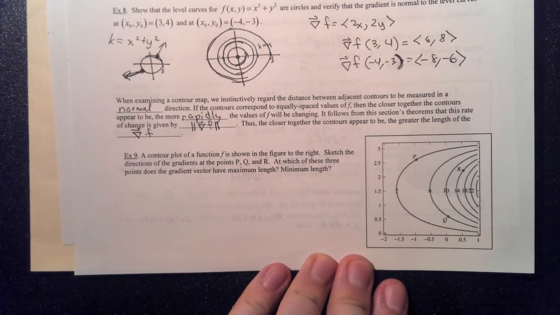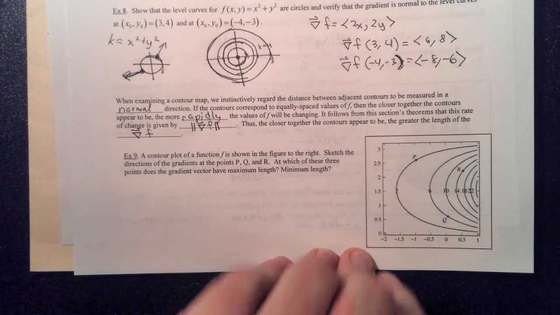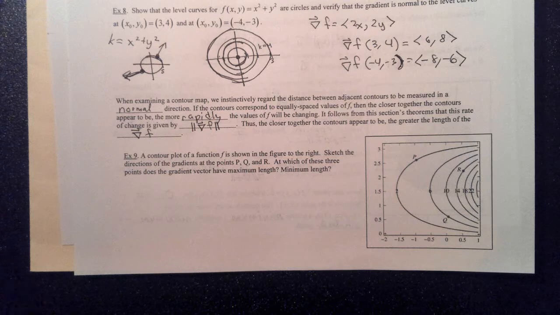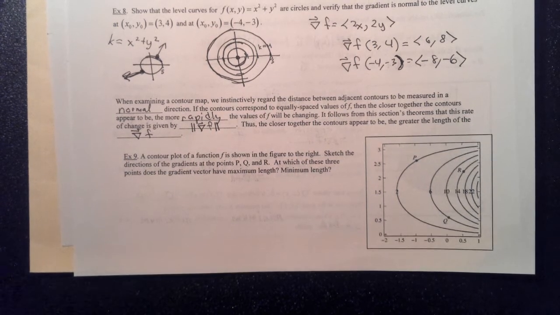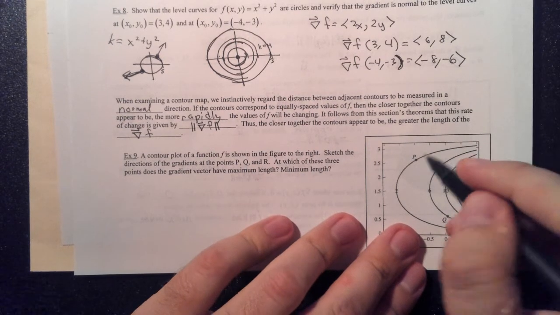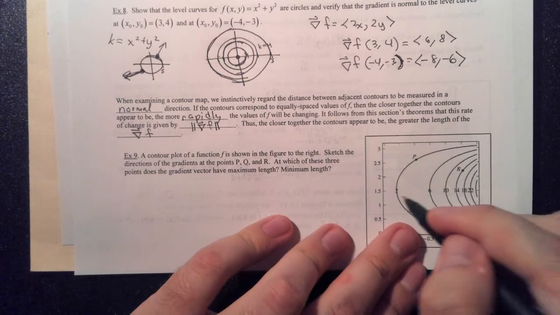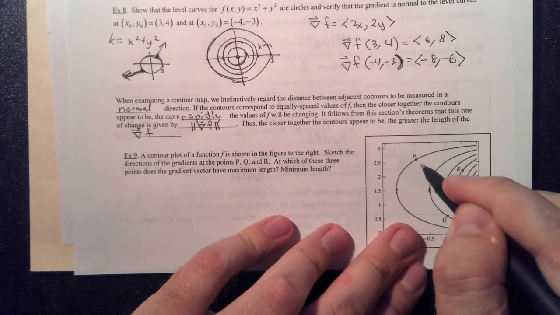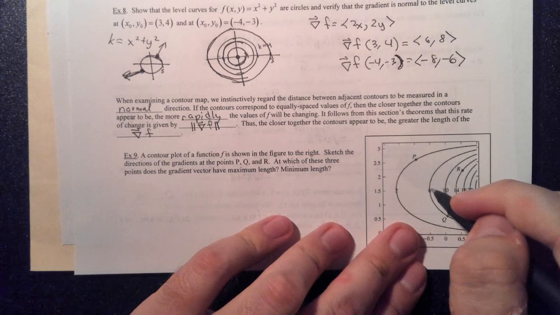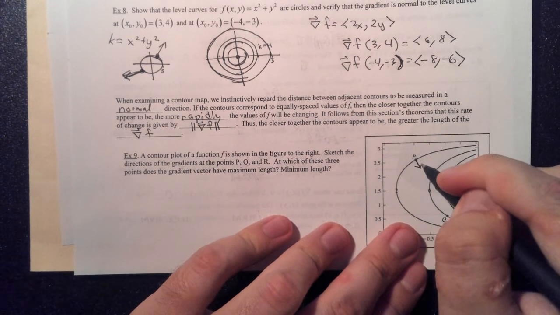So for this contour plot, we want to sketch the directions of the gradients at points P, Q, and R, and we want to think about at which of these 3 points the gradient has maximum length or minimum length, among these 3 points. So, what we discussed, gradients are normal to level curves, and they will point in the direction of increase. So from P, I will point towards the higher level curve, where k is 6. So normal to this, I might have something kind of short like that.